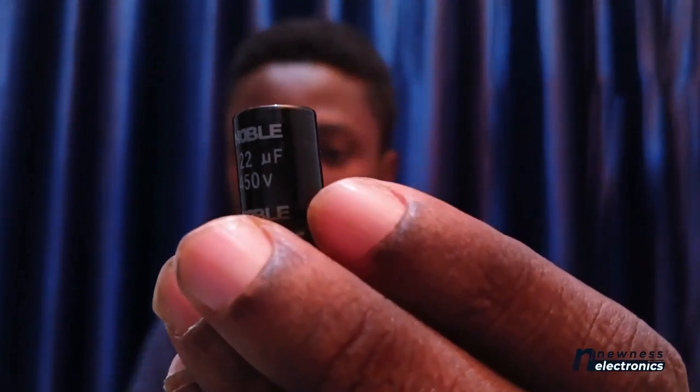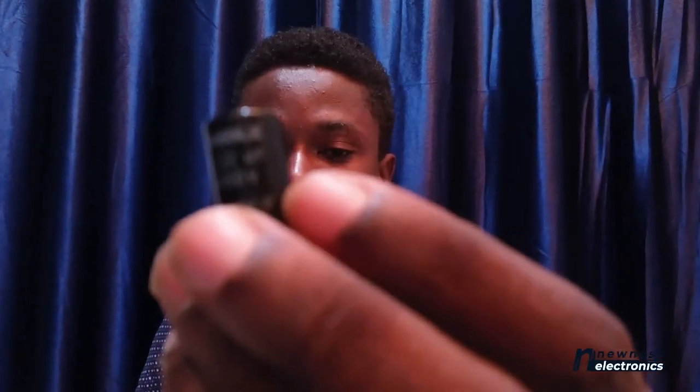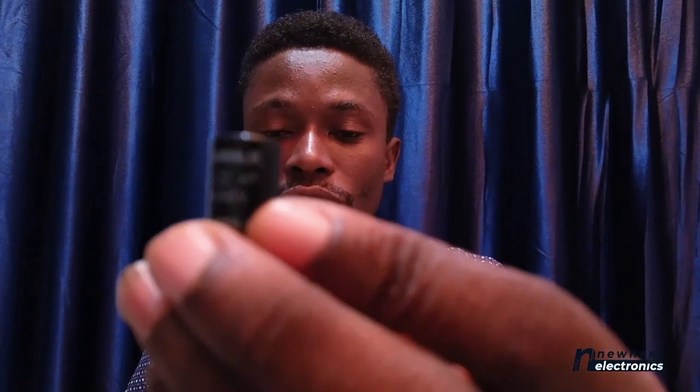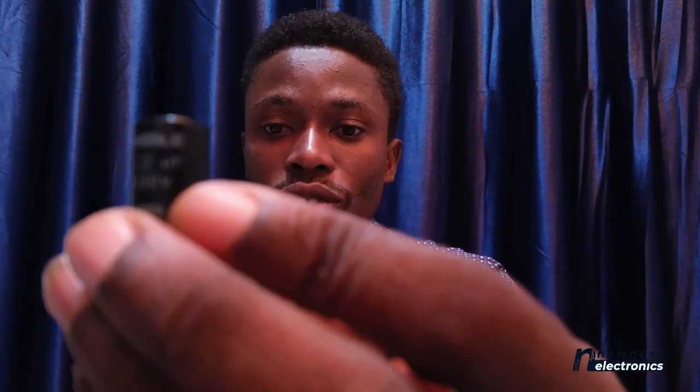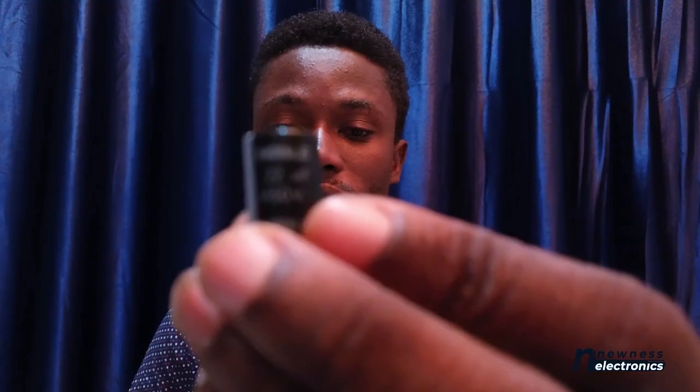Capacitors are measured in farads. So the F you saw on this capacitor, for example, stands for farad. Here you see that 22 UF. That F there stands for farad. That U there is actually for micro. Micro is times 10 raised to power minus 6. So the value of this capacitor here is 22 microfarad. That's 22 times 10 raised to power minus 6 farad.